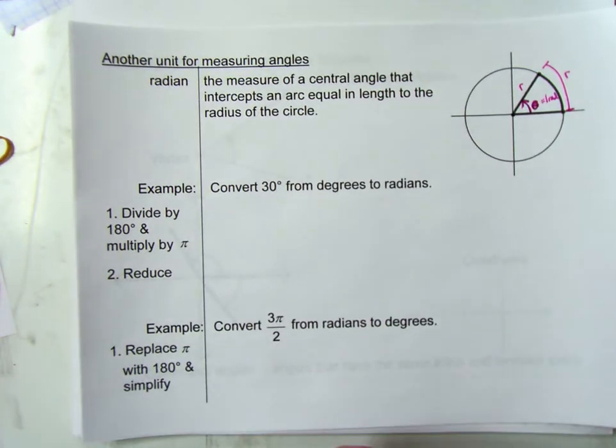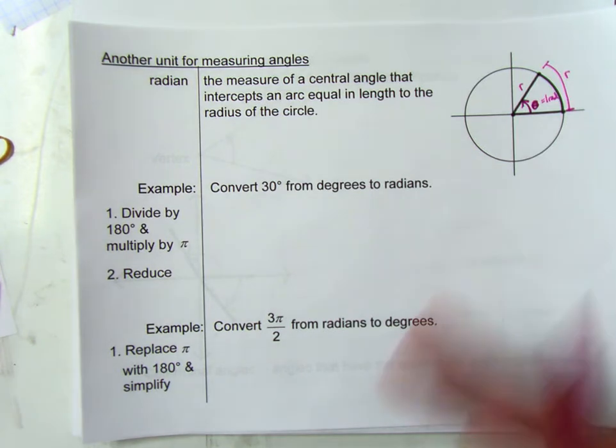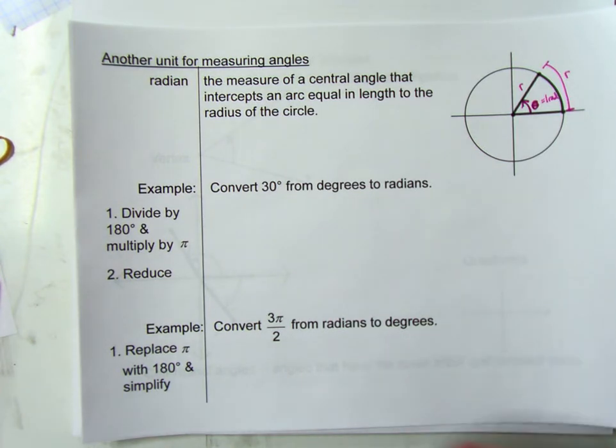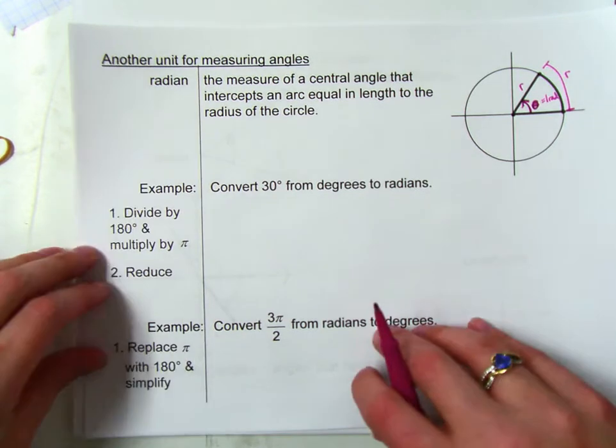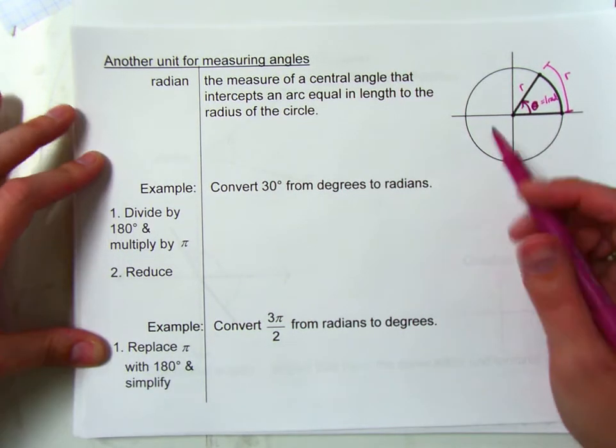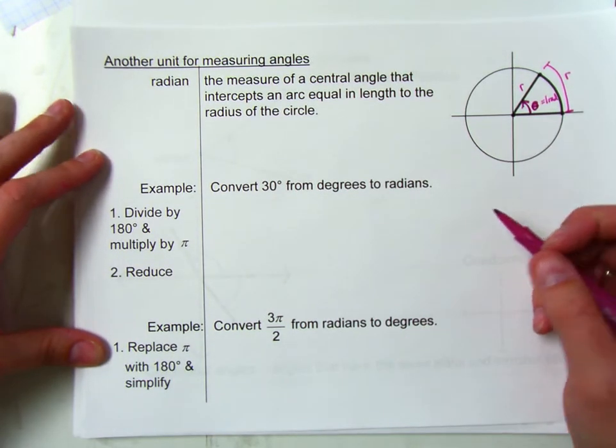So a radian is just another unit of measure for an angle. Just as we have feet and meters, we have radians and degrees. Now it's extremely important that you make sure you put the degree symbol on all of your angles that are measured in degrees. So I should be able to convert back and forth between degrees and radians.